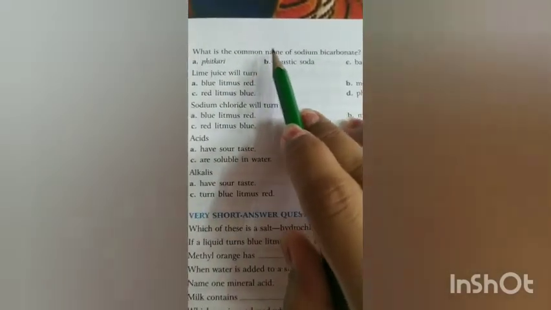Now moving further. Now we will read our question number 5. What does question 5 say, students? Everyone read question number 5. Question 5 is, what is the common name of sodium bicarbonate? Now you have to tell the common name given to sodium bicarbonate.